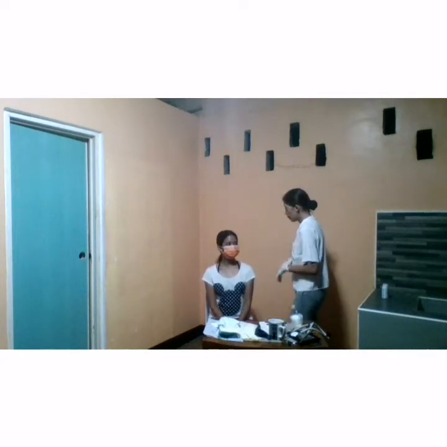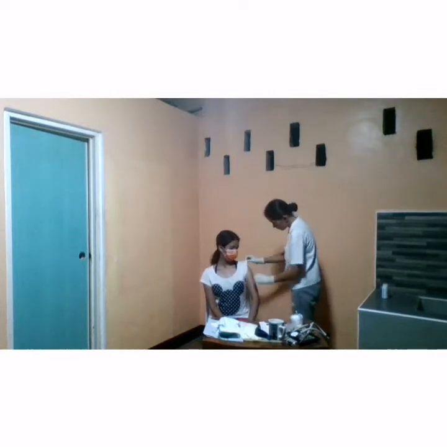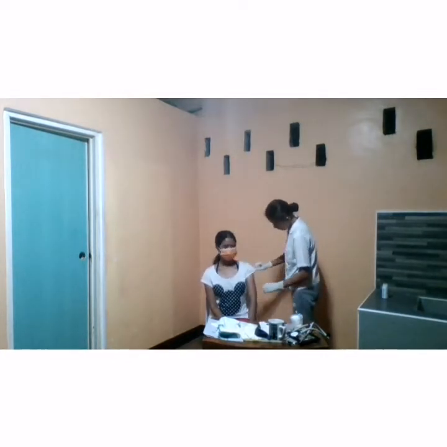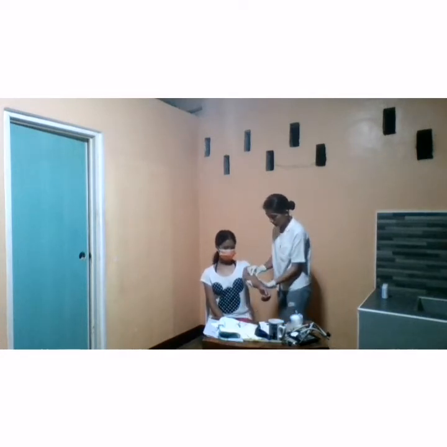elderly people. So ma'am, i-check ko lang po yung skin niyo po. Okay, ipataas ko lang po yung sleeves niyo po, ma'am, ha? Okay po. I-assess ko lang rin po yung turgor. Ganyan lang po, ma'am.